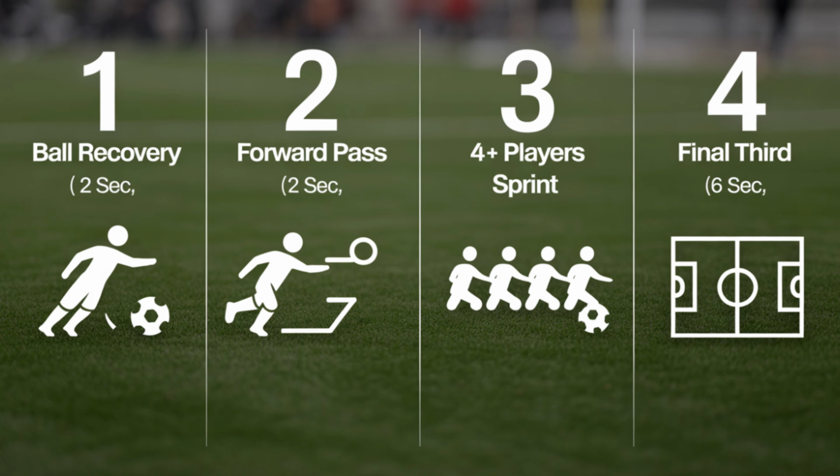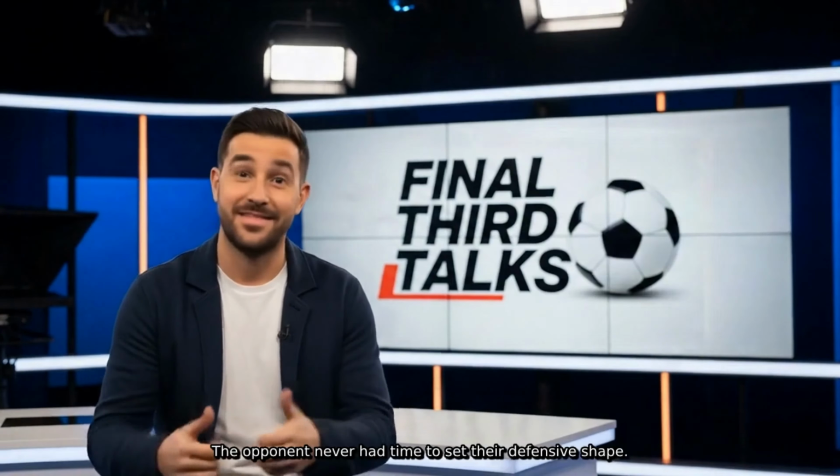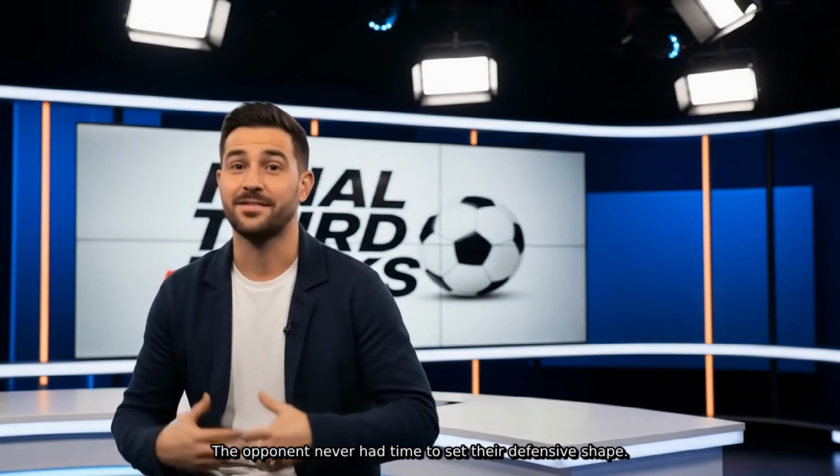Element 3. 4 or more players sprinting forward simultaneously. Element 4. Ball into final third within 6 seconds total. That's the transition blitz. The opponent never had time to set their defensive shape.